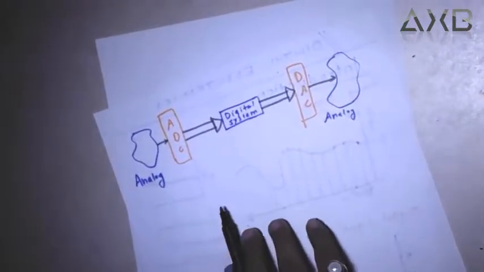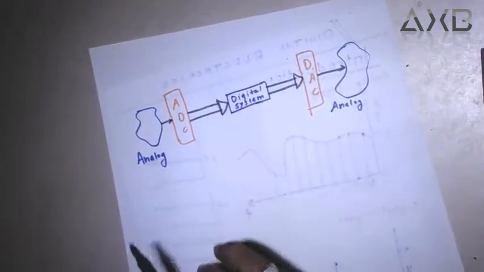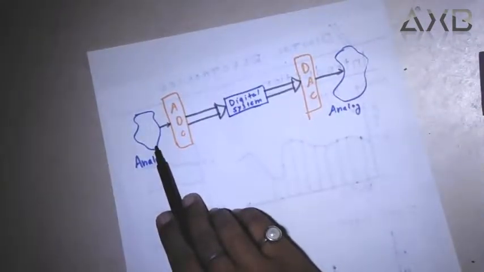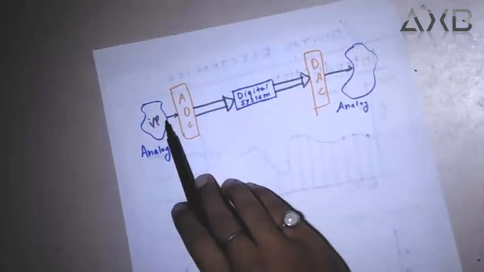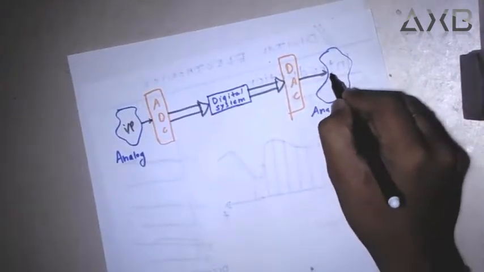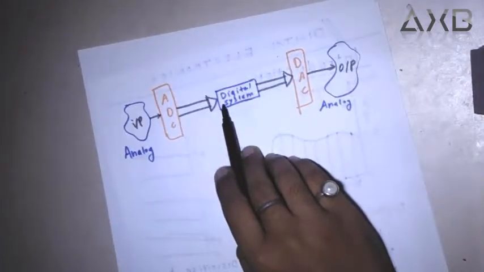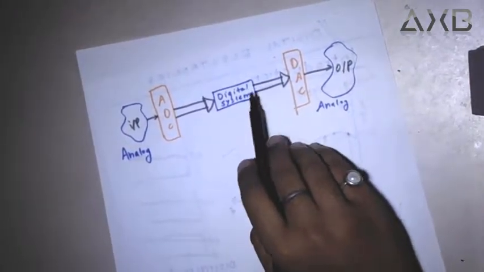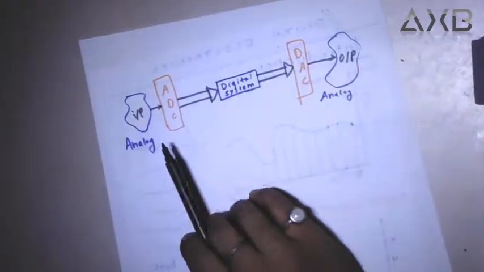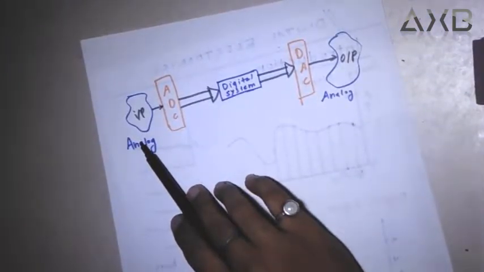Now, how does the digital system work? Here is the analog input and you are giving it to the digital system and the digital system is giving you the analog output, but actually it is not like that. A digital system takes digital input and gives digital output. So we need something to convert the analog signal to a digital signal and the digital signal back to analog. So we have ADC and DAC.